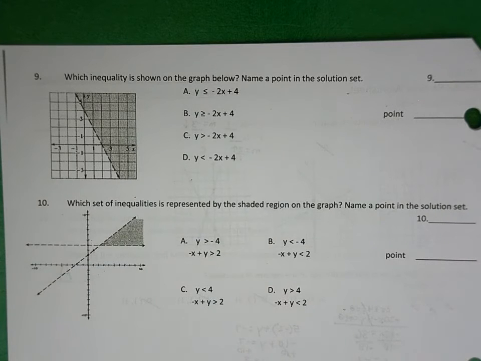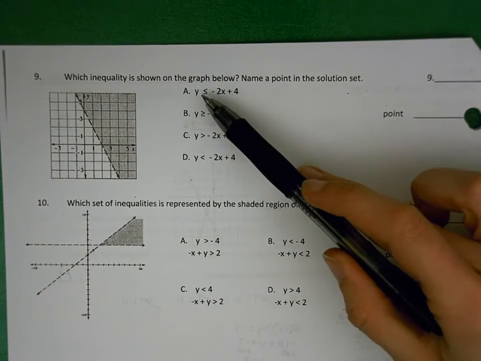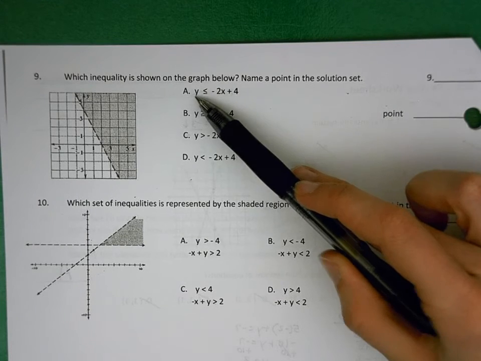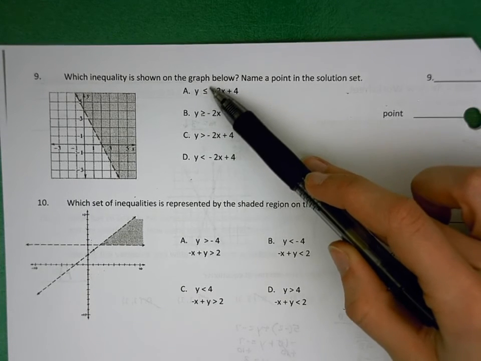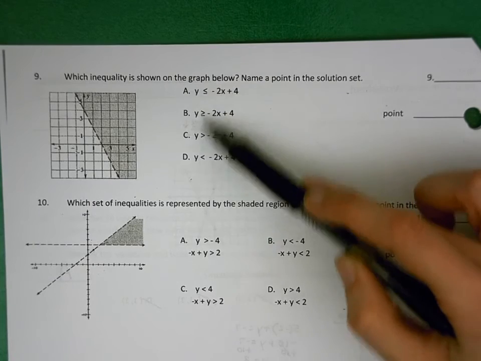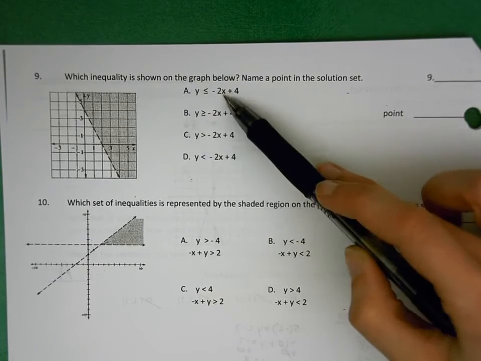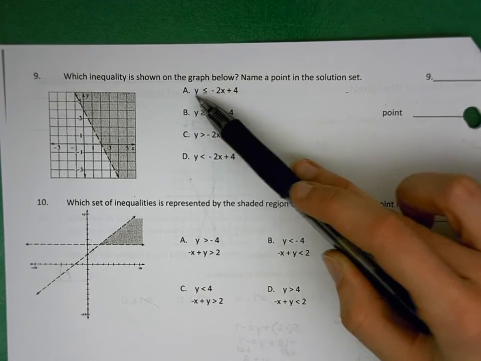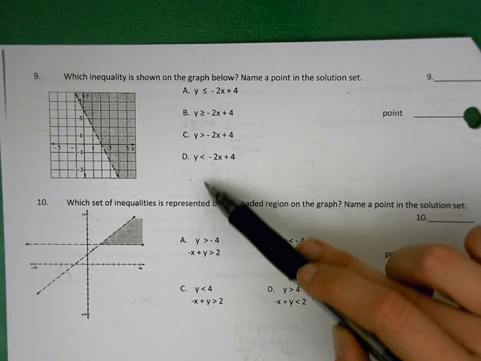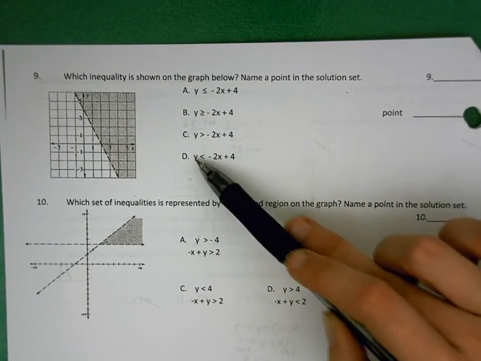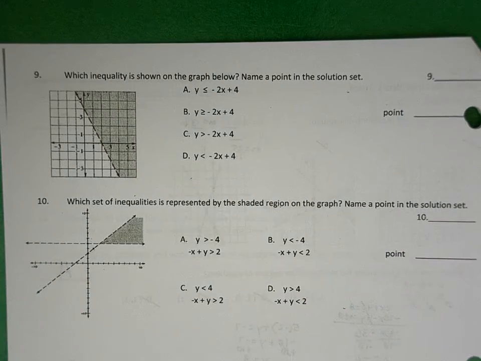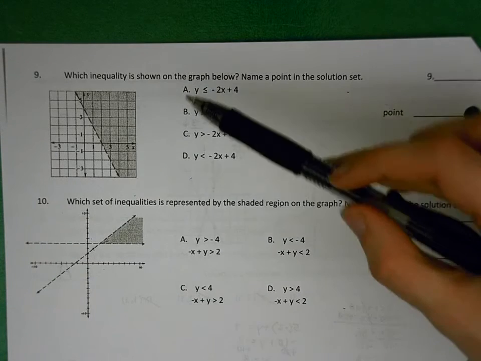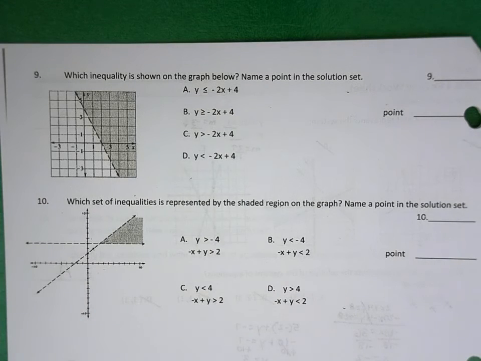Now looking at A, B, C, and D, I notice that we're going to call it the equation part. What I mean by that is the part that's different than the symbol. We're going to ignore the symbol here. When we look at the components of our inequality, the equation, if you want to call it that, even though it's not really an equation, the components here are all the same. We have y, negative 2x plus 4, in every one. So that's not really what I'm concerned with in this particular problem. What I'm more concerned with is which of these symbols is accurate, which of these symbols is right.